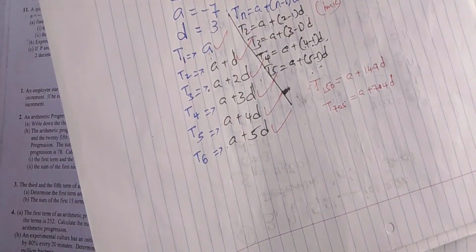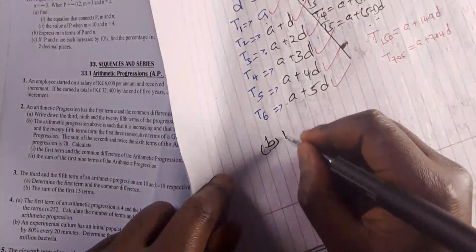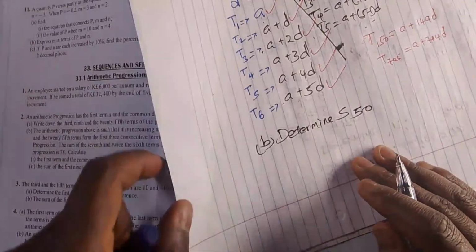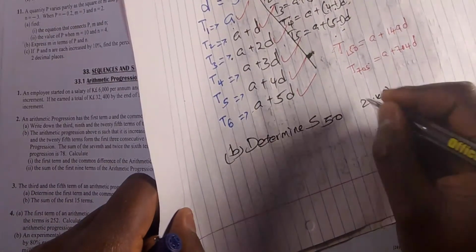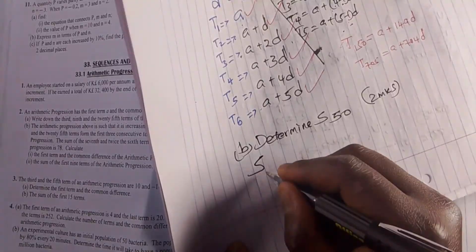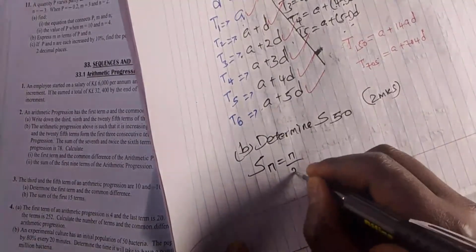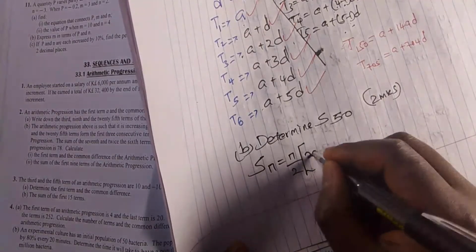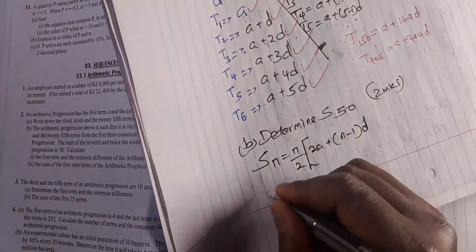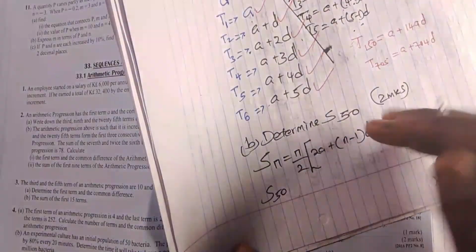So let's continue. Part B. The question says: determine the sum of the first 50 terms. The marks here are many. So for the sum of the first 50 terms, this is how we are going to go about it. We said the sum of n is equal to n over 2 into brackets 2a plus n minus 1 d. That is what we said. So for the sum of the first 50 terms, first let us write these numbers.